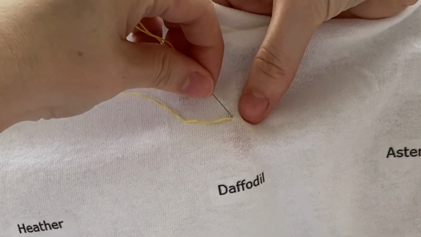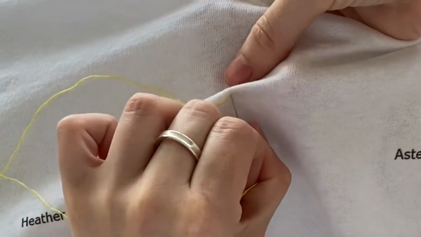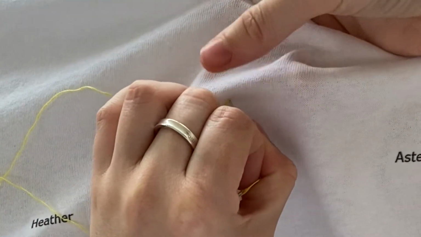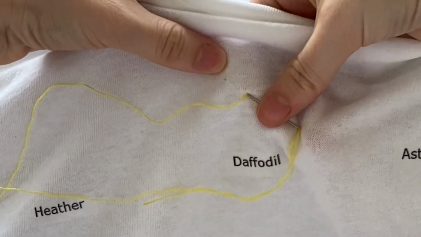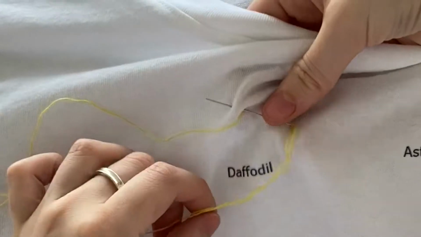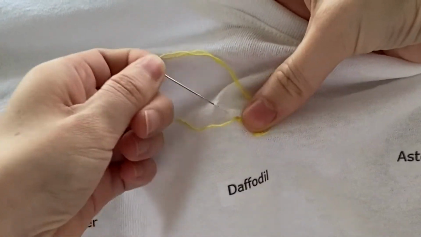then you want to go down next to where you came in, and then up, say there, but you want this thread to be looped round to do the chain stitch.